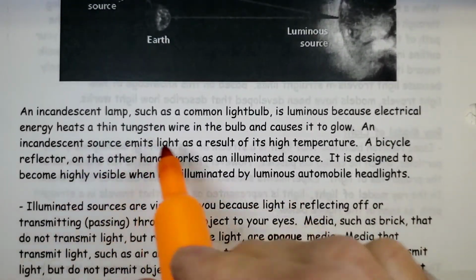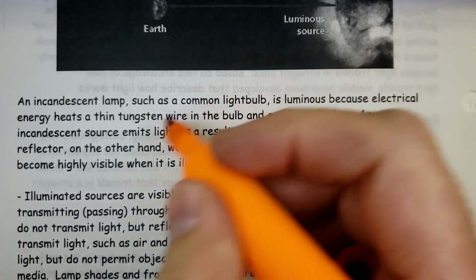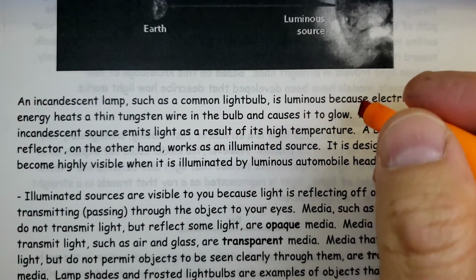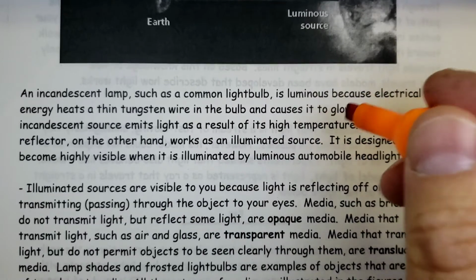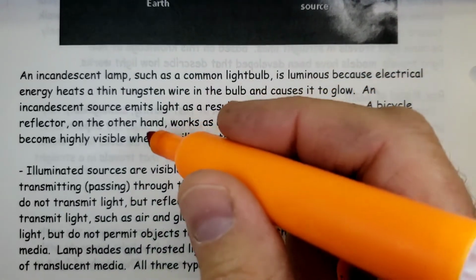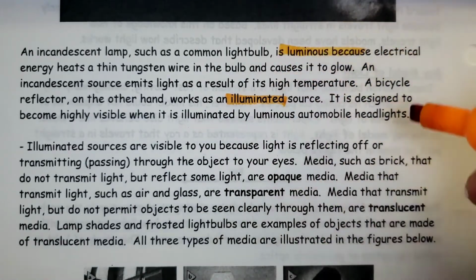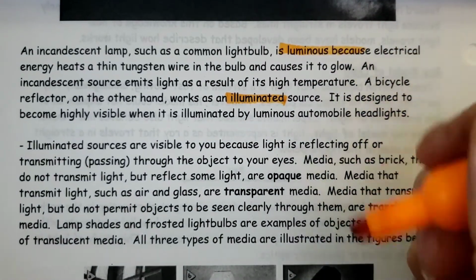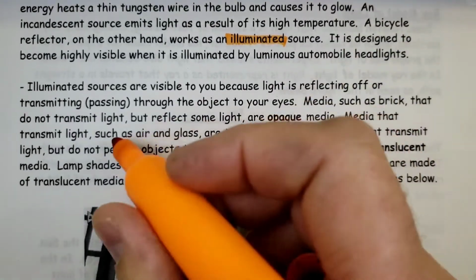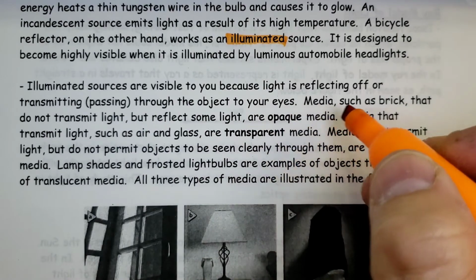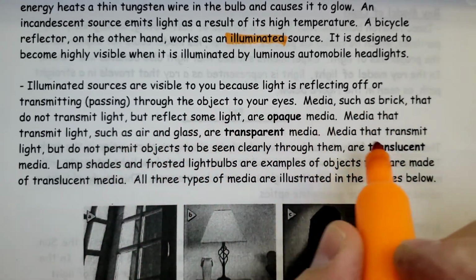An incandescent lamp, such as a common light bulb, is luminous because electrical energy heats a thin wire in the bulb and causes it to glow. An incandescent source emits its light as a result of its high temperature. A bicycle reflector, on the other hand, works as an illuminated source because it has been lit up by car headlights and it reflects in such a way that we see it. Illuminated sources are visible to you because light is reflecting off or transmitting through the object to your eyes.